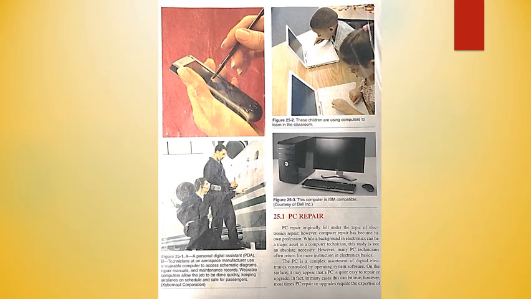Computer problems can be broken down into three major areas: hardware, software, and users. Common points of hardware failure.